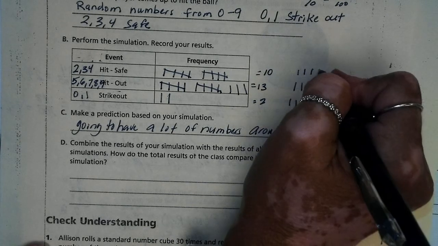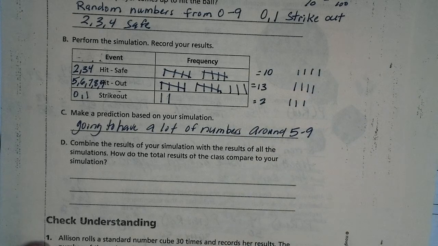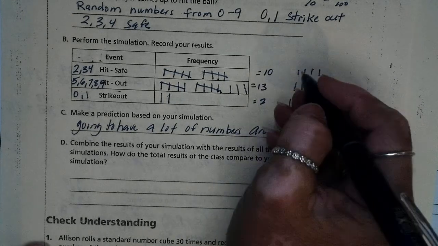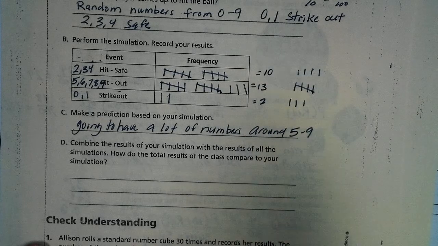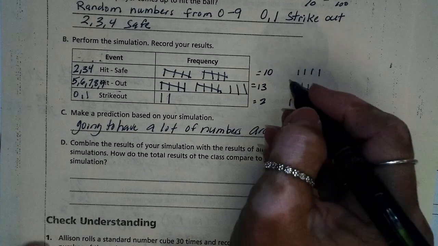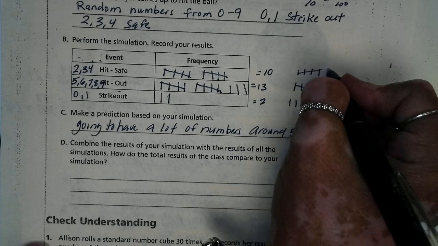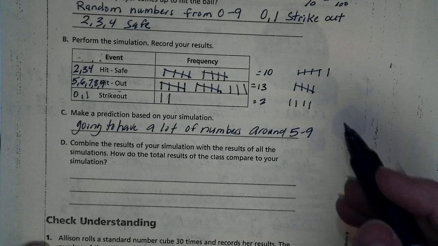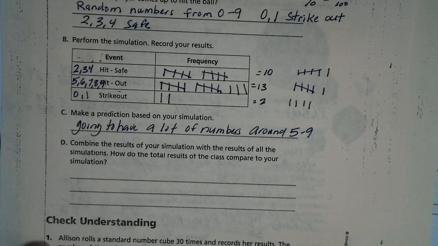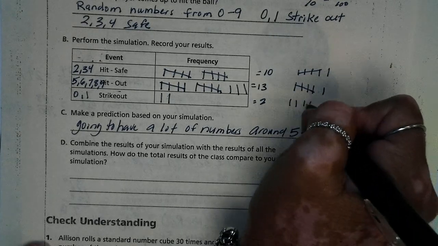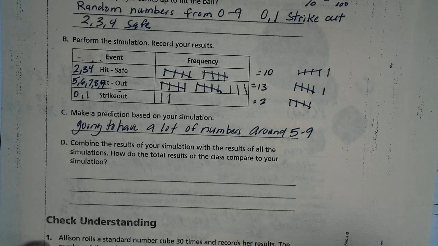A 3, a 9, a 0, a 2, a 3, a 9, a 1, a 0. Wow, this is close.